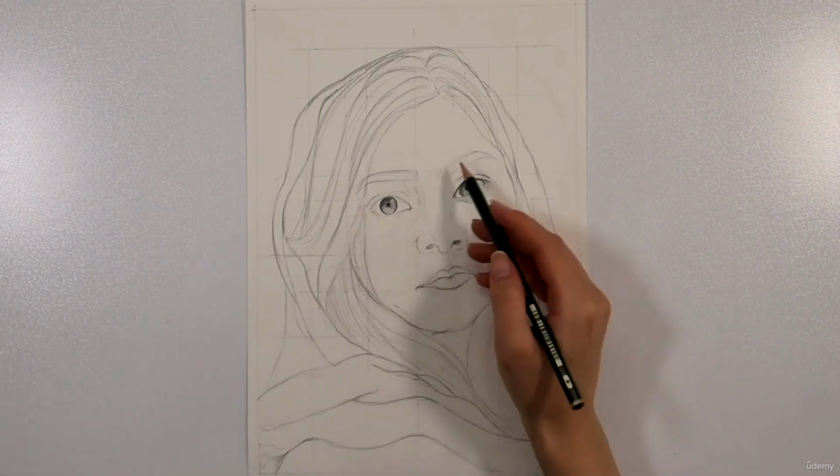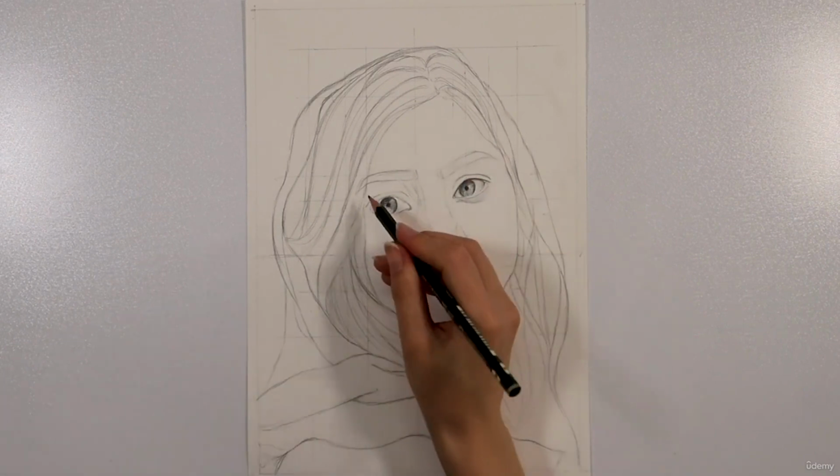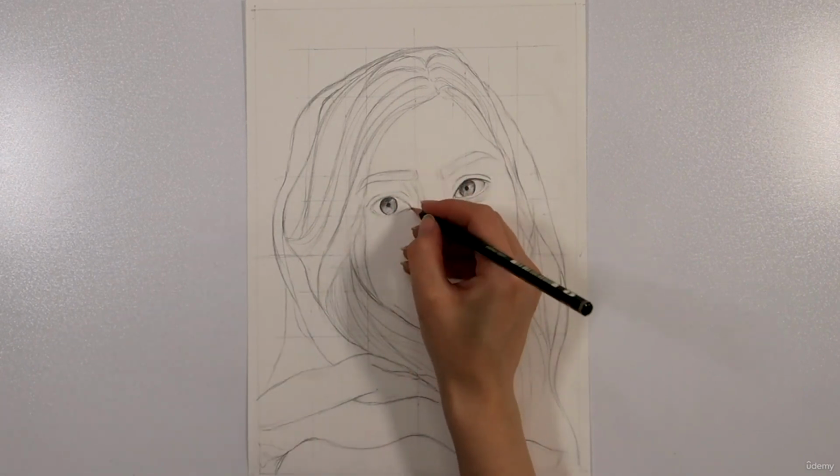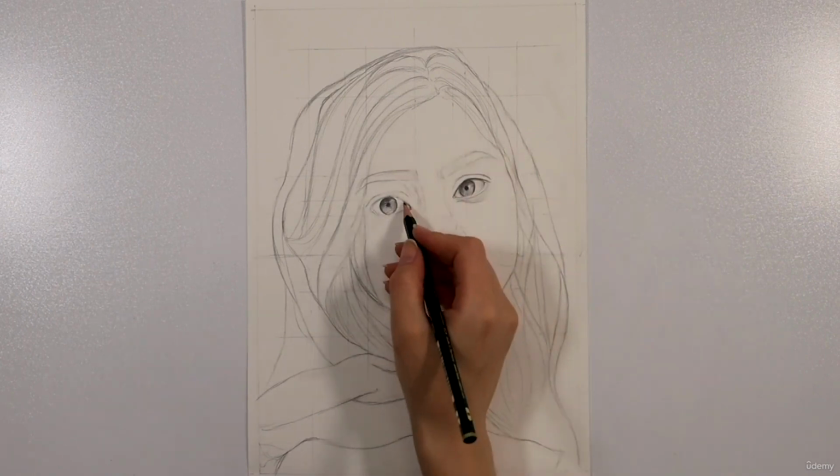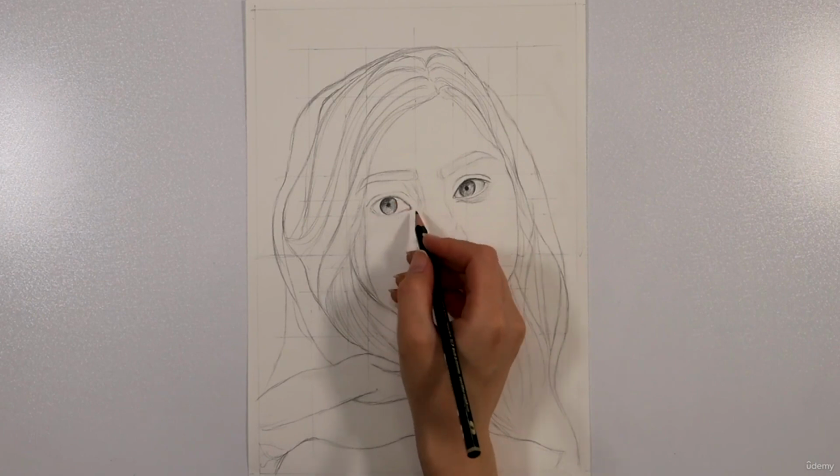I'm adding the shading as I see it. Next, we shade this part and the white part of the eye as well, so we're working on the other eye.